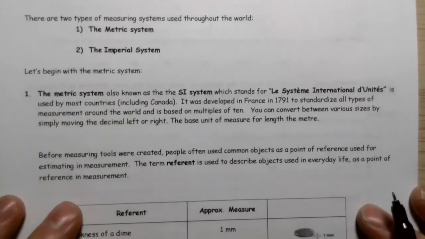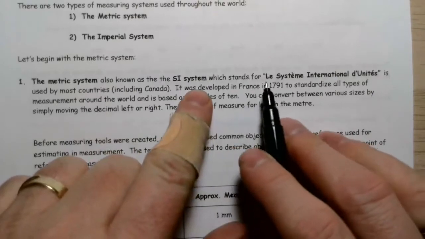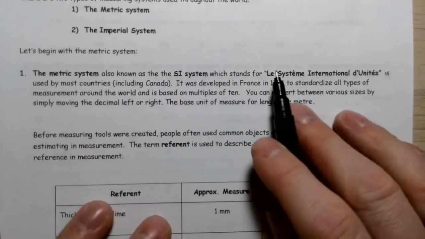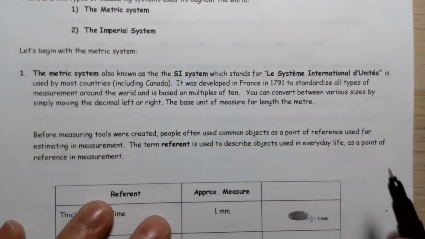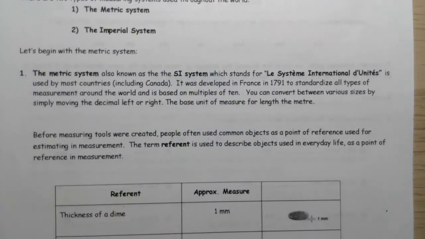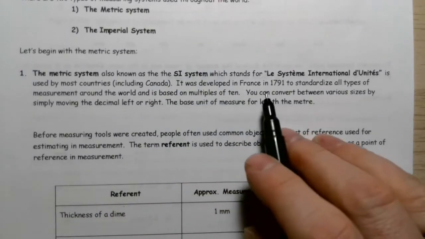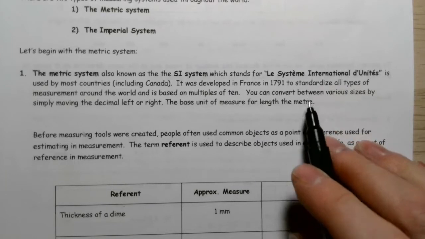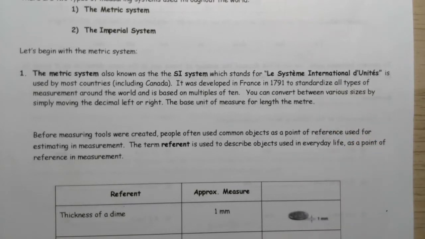Now, the metric system is also known as the SI system, which stands for this French name, Le Système International d'Unités. It's used by most countries, including Canada. It was developed in France in 1791, and it's used to standardize those measurements. So what happens is somewhere in France, there is actually a meter stick.